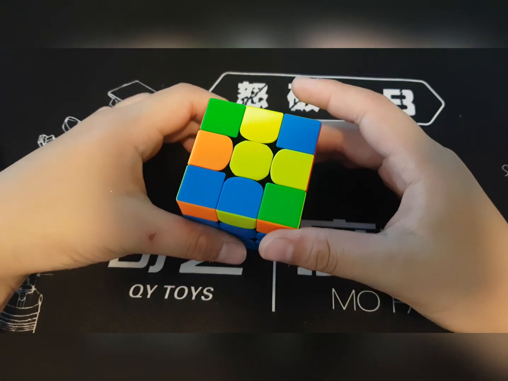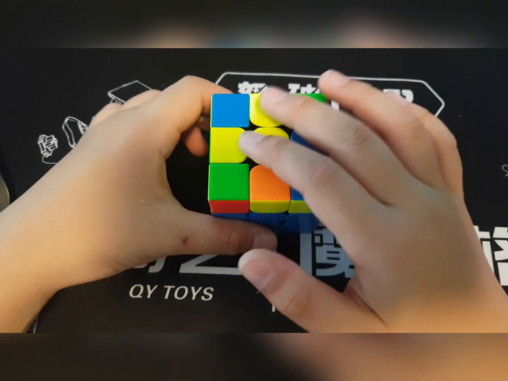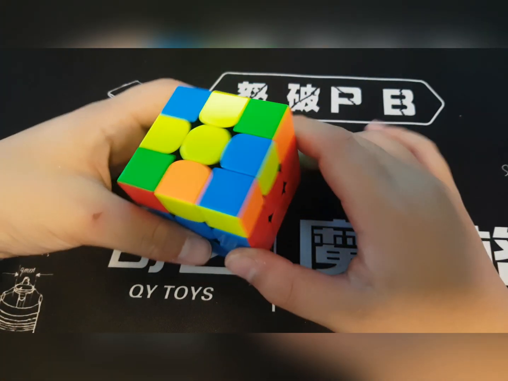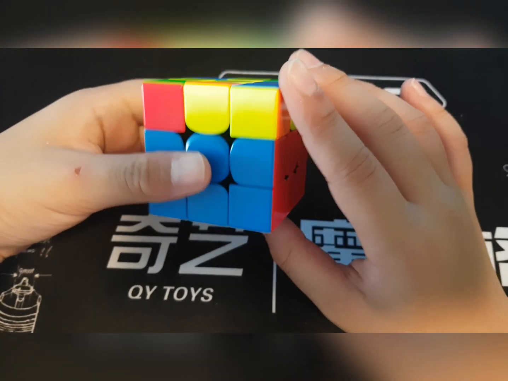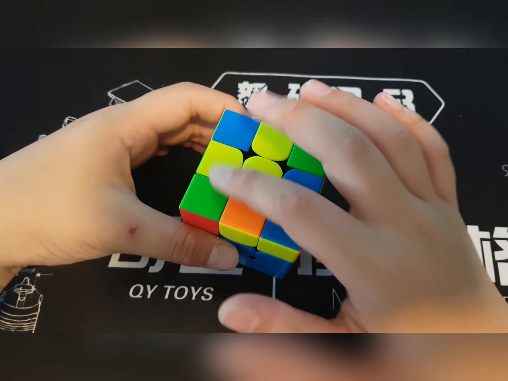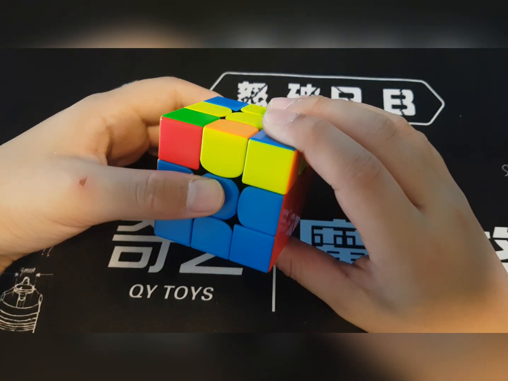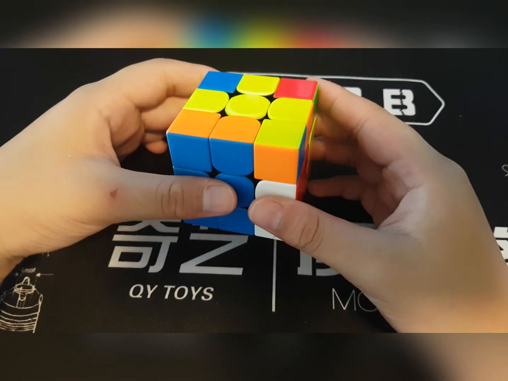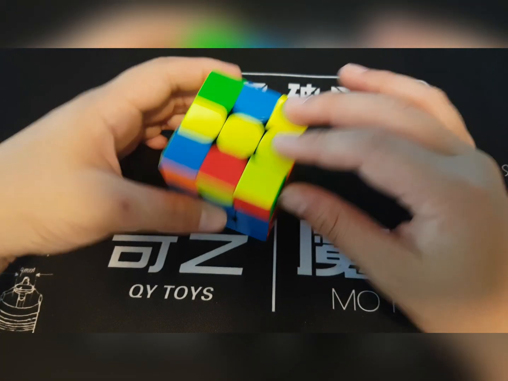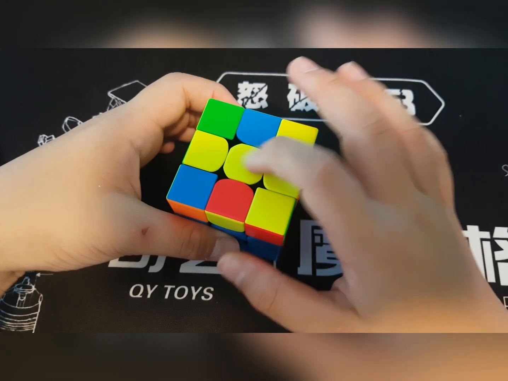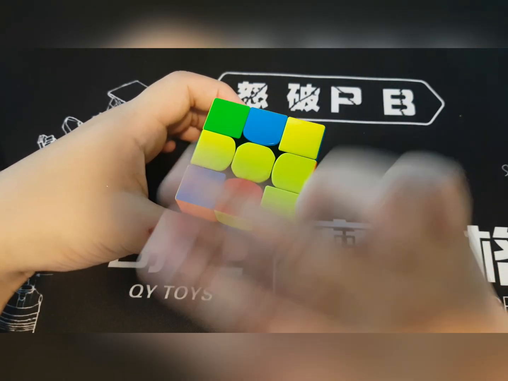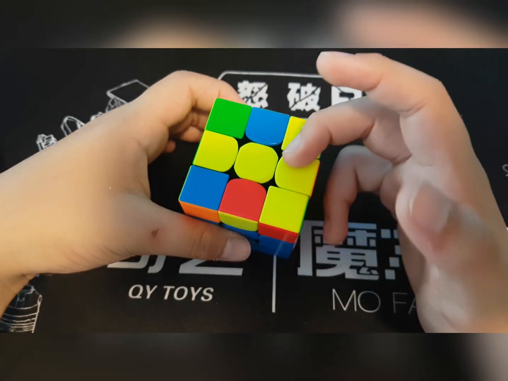To solve this, we need to bring the L so these 2 edge pieces are over there, like that. And to make the cross, you can do this: F R U R prime U prime F prime, and now there's a bar right there. So we need to solve this bar. This is the second case. This is a bar.